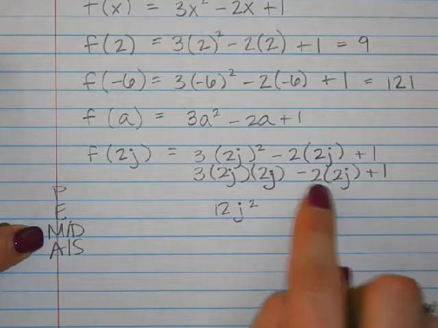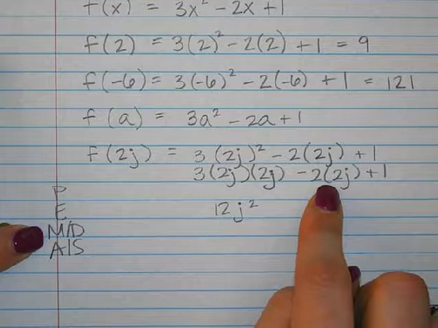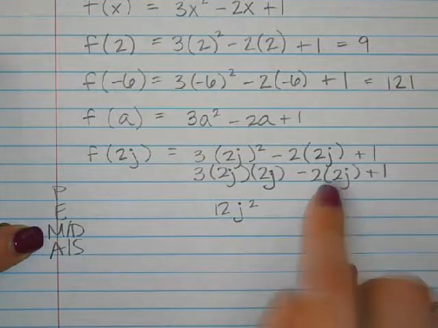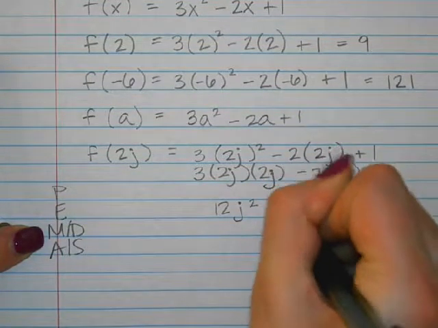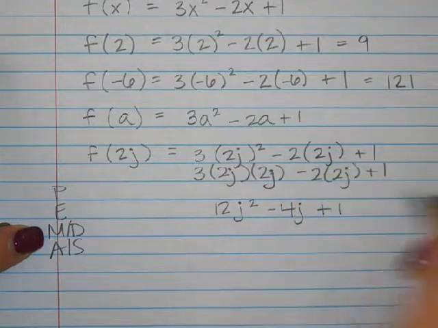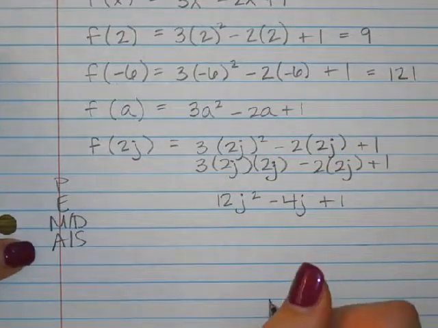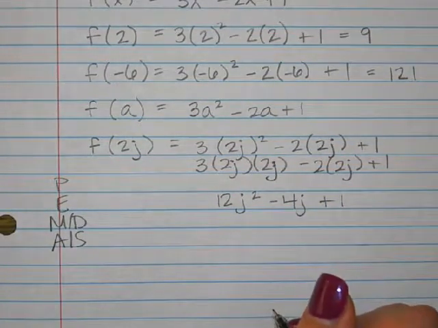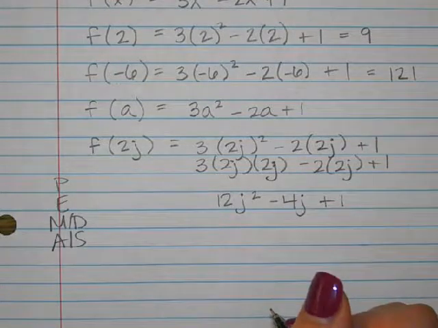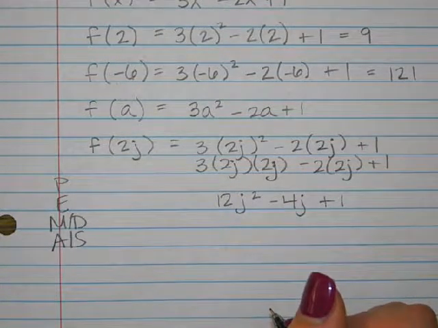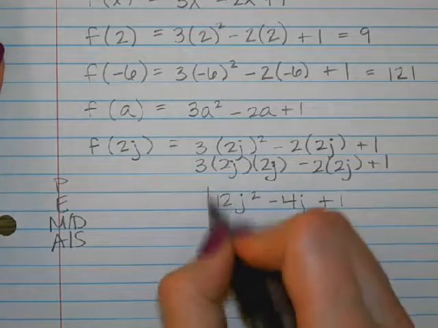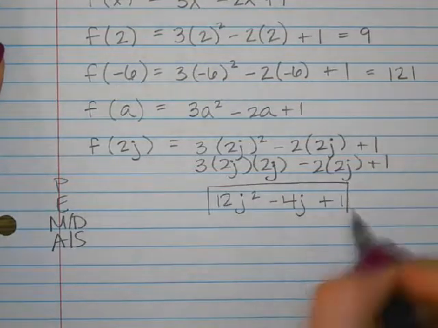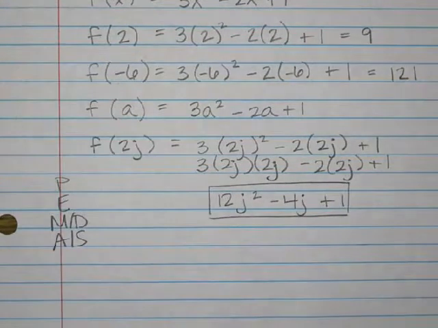All right, and then what about when you multiply these? Negative 4j, and we got the plus 1 on the end. The last thing we would do for order of operations is we would add and subtract if we had like terms. Do we have any like terms? No, so we're done. So that's as much as you can simplify it.